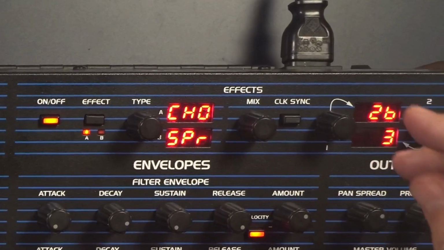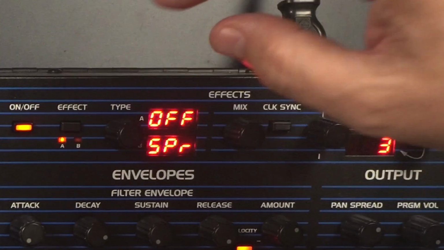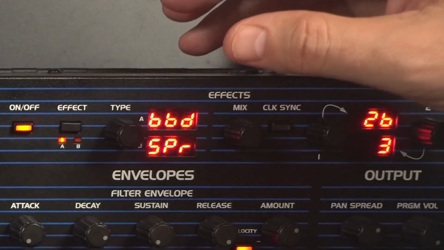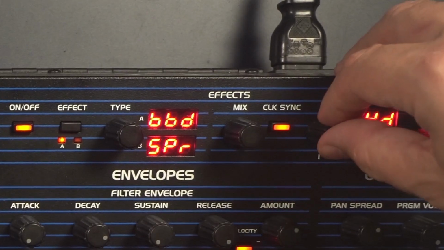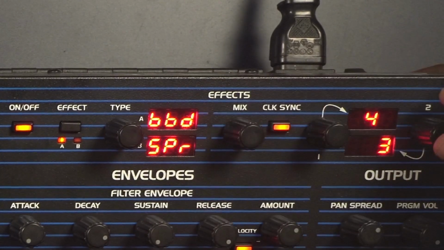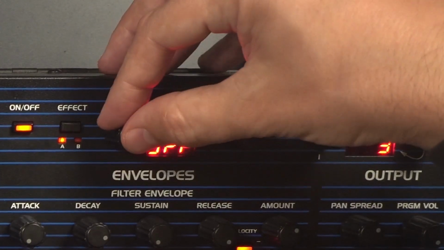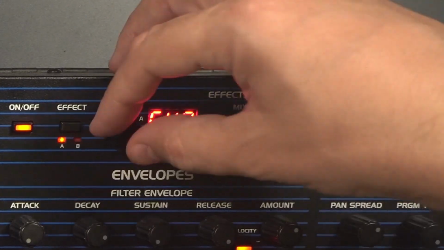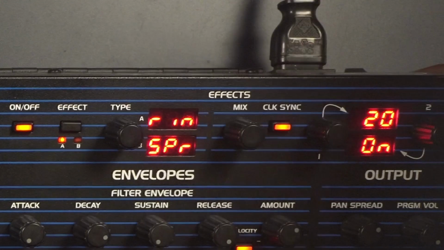While we're on here, let's look at the effects. So we've got 2 effect slots. We'll look at effect slot A first. So off is one of the effects, how useful. Bucket brigade delay, which can be clock synced. Digital delay, which ditto can be synced. Chorus, I think that can be synced. Phaser can be synced. The ring mod.